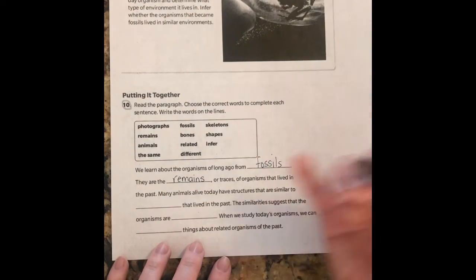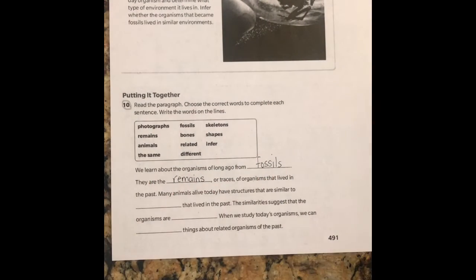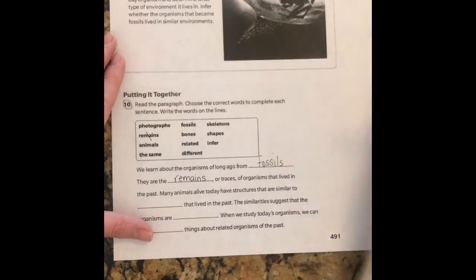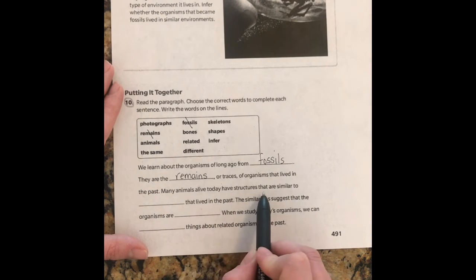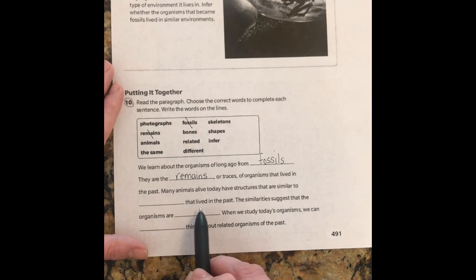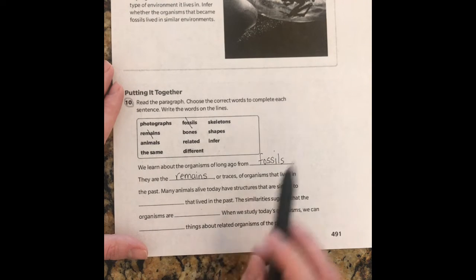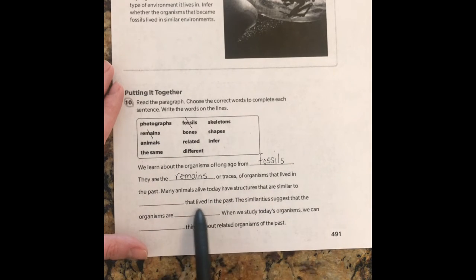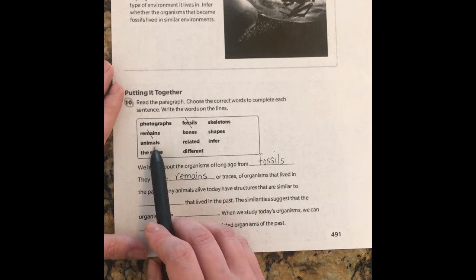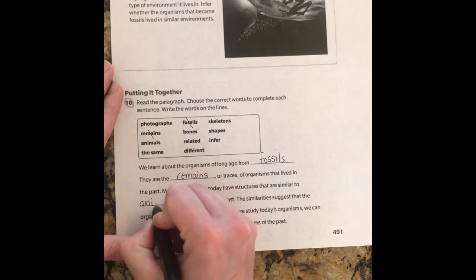Even though there's other words that could work, like you could argue like to put bones there, but that's not really encompassing every fossil because not every fossil is bones. There are other types of fossilized creatures as well. So remains is our best word for that spot. Many animals alive today have structures that are similar to blank that lived in the past. I'm looking through the words that might make sense. Skeletons that lived in the past, no. Shapes that lived in the past, animals that lived in the past.